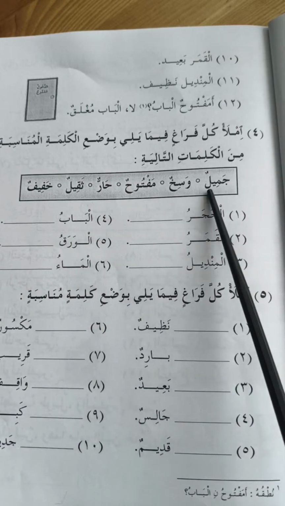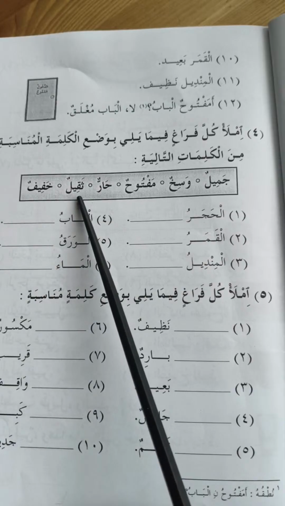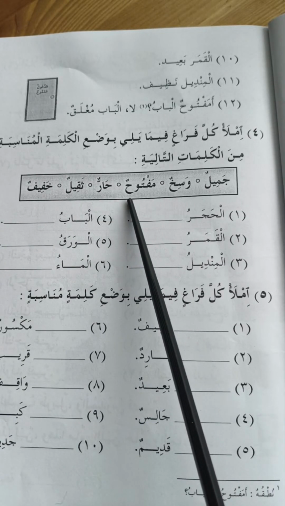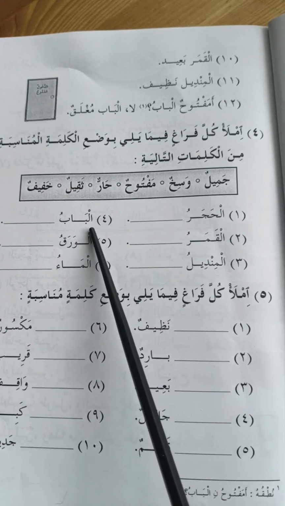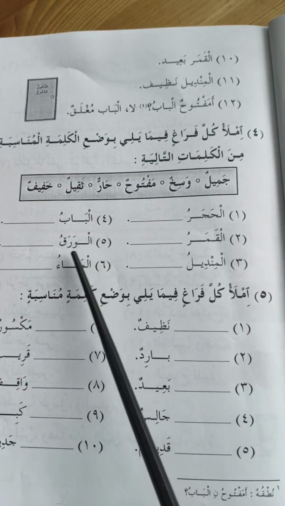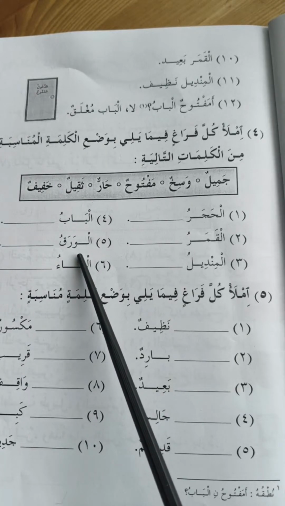Which one? Picked up, picked up, picked up. So this one is left. Maftuhun, open. Al-babu maftuhun. The door is open. Al-waraqu is the paper. The paper is light. Which one is light?